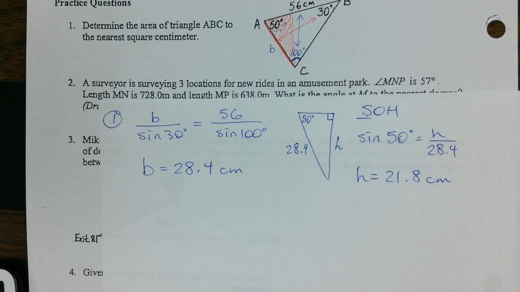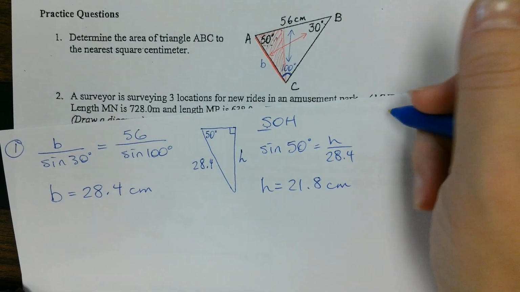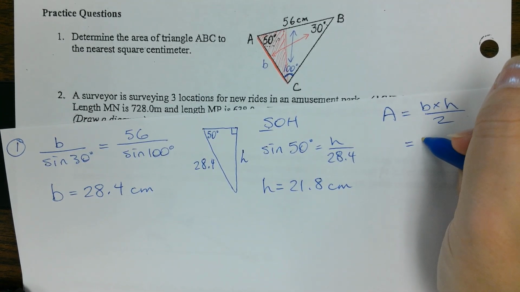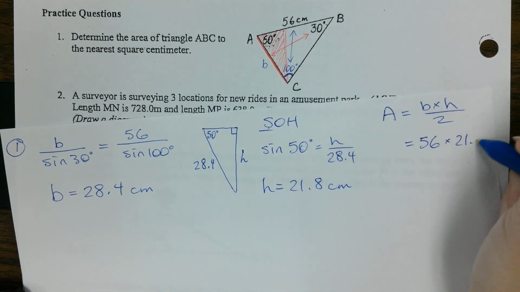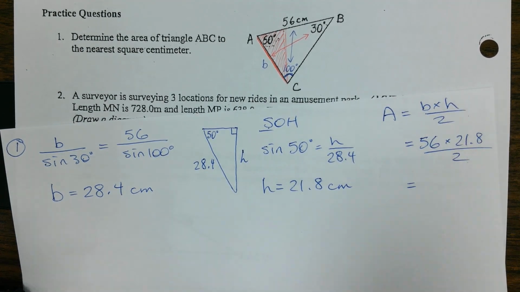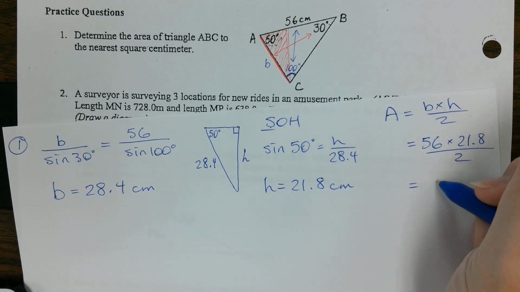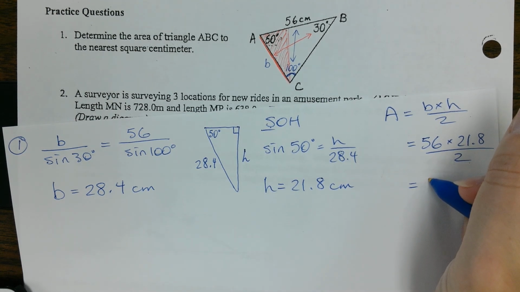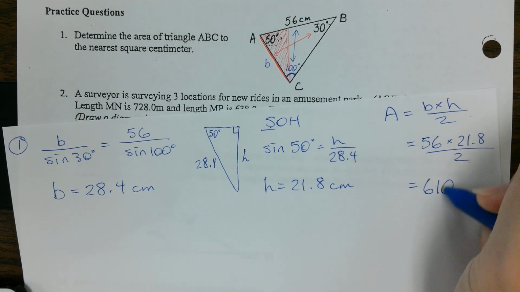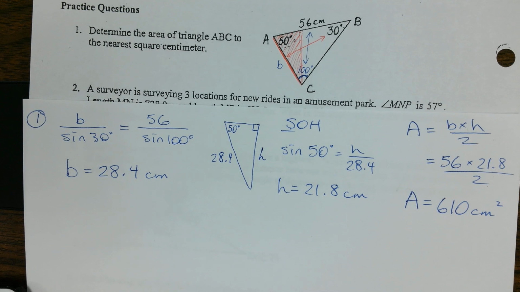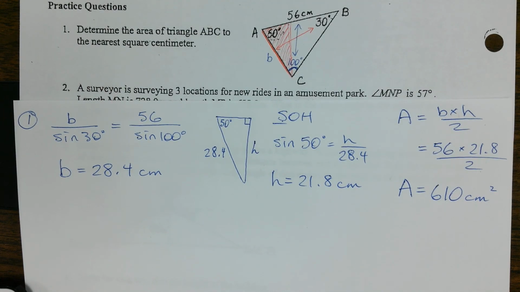21.8 centimeters. Okay, now I have the base, I have the height, I can do my area, base times height divided by 2. So 56 times 21.8 divided by 2. Therefore, my final answer is 609.8. This is say round to the nearest centimeter square. So 610 centimeter square. Okay, how many of you got 610 for the first one? Okay, good.